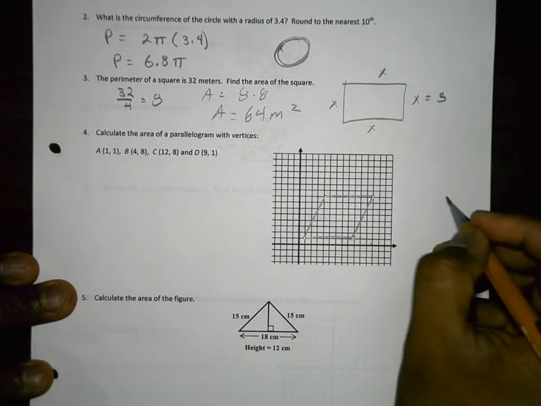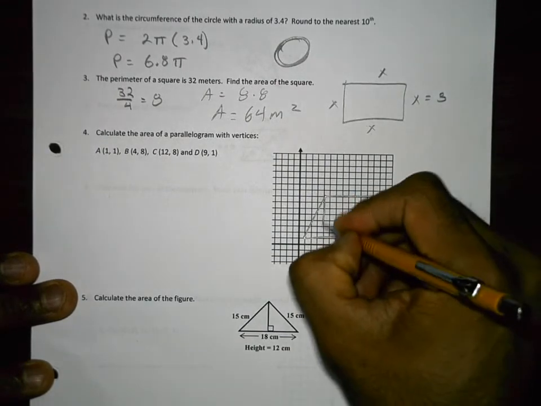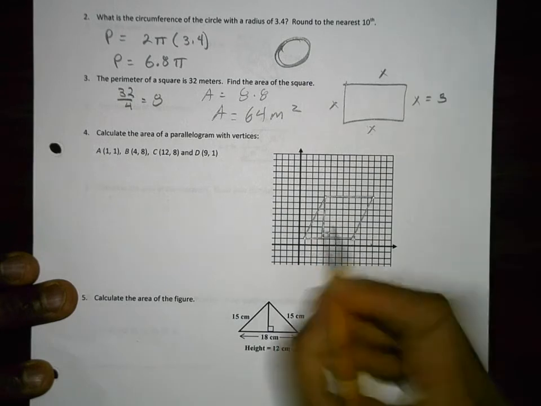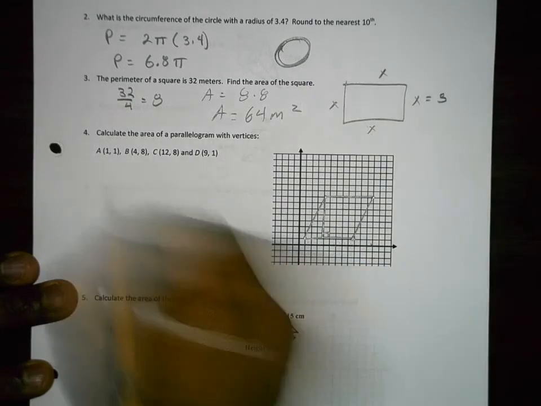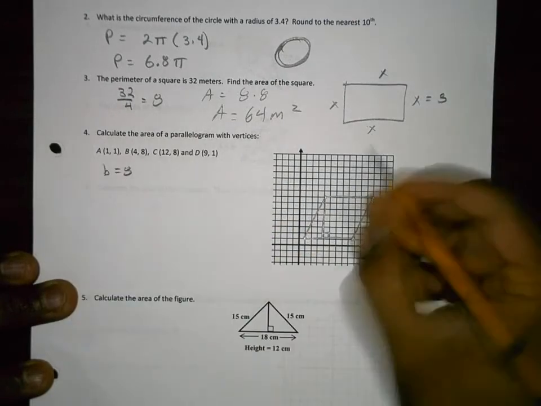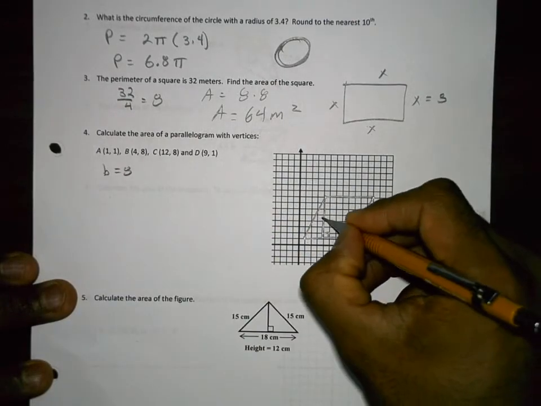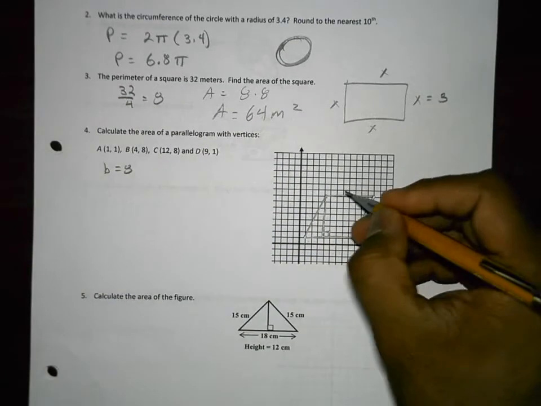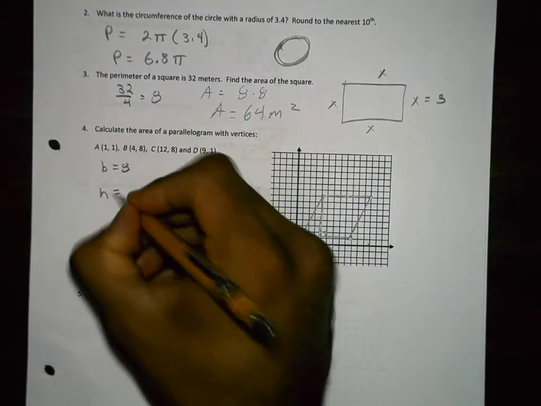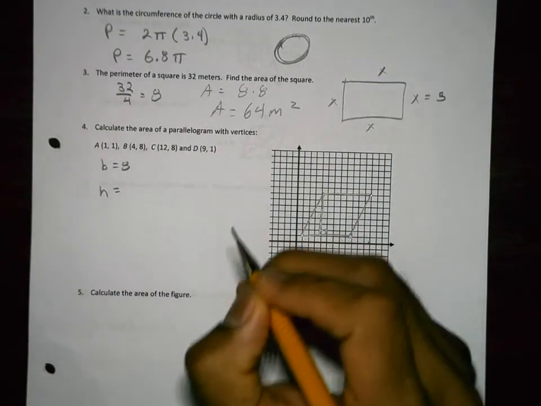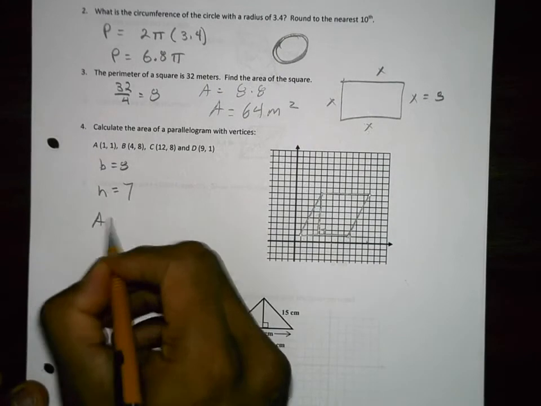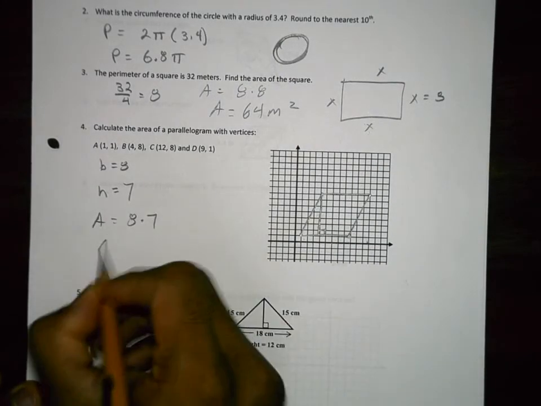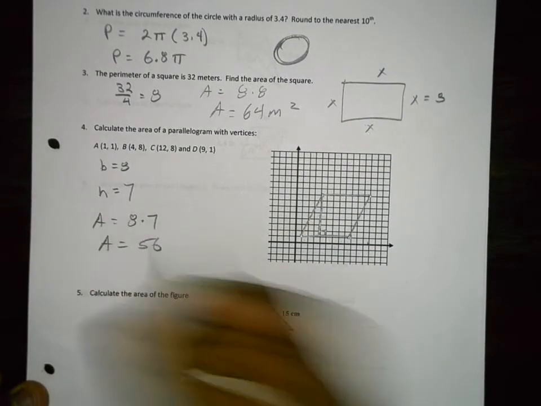And they want that area, so that's going to be base times height. There's my height. So my base is 1, 2, 3, 4, 5, 6, 7, 8. And my height is 1, 2, 3, 4, 5, 6, 7. Right? So plugging that into the formula, I'm going to say the area is equal to 8 times 7, and the area equals 56.